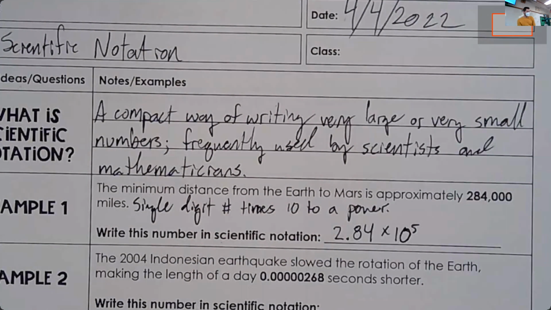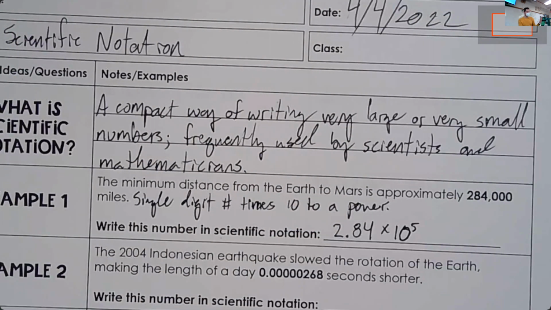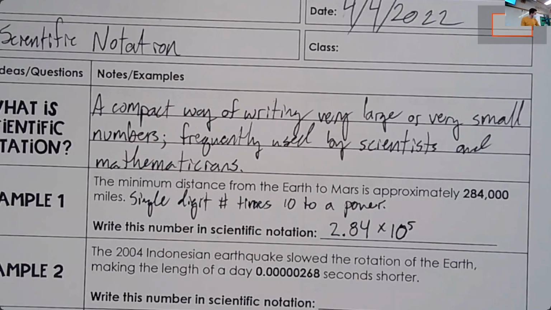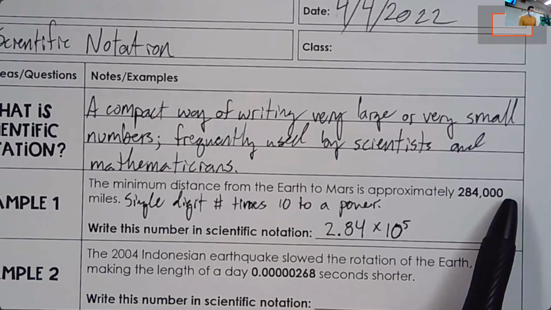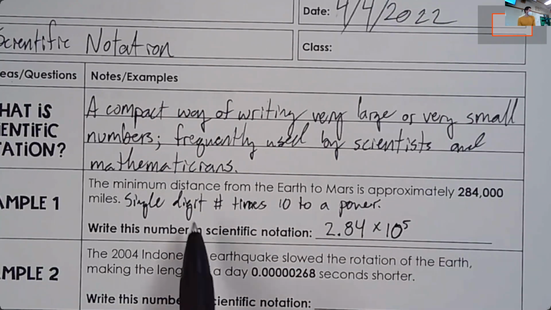All right. So it's always a single digit number times 10 to a power. And so the way that we do that is we essentially just start off by looking for where the decimal is in the number. And in the number 284,000, the decimal isn't actually shown because it's the very end of the number. If it's a whole number, the decimal isn't shown. And if there was a decimal, it would be at the very end of the number. So we start over here, and we basically just move the decimal however many places we need to make that single digit number.